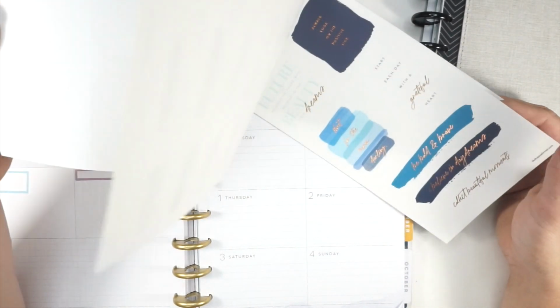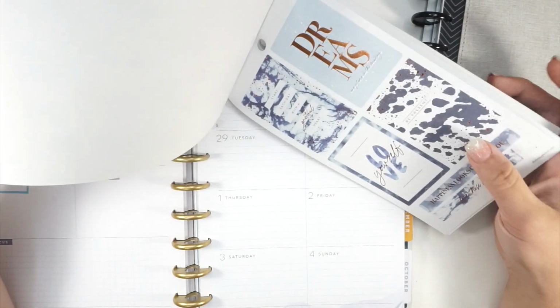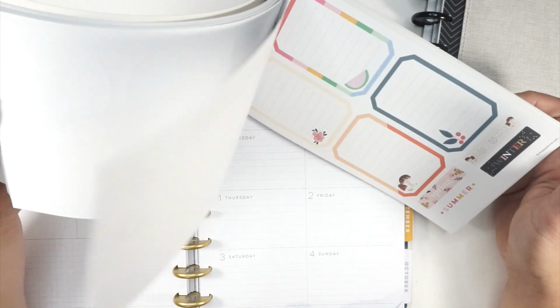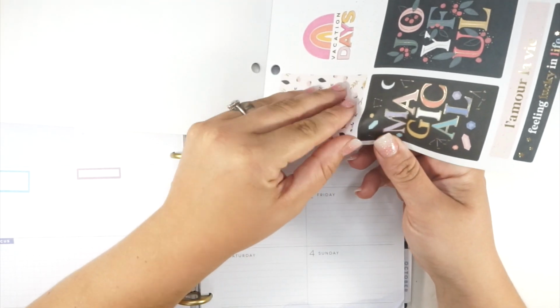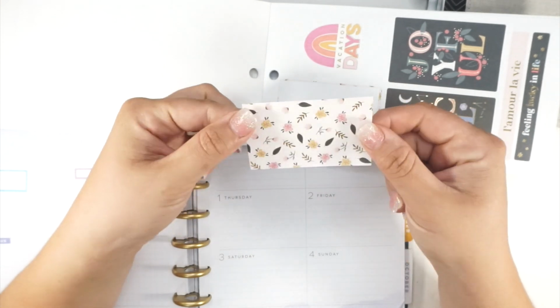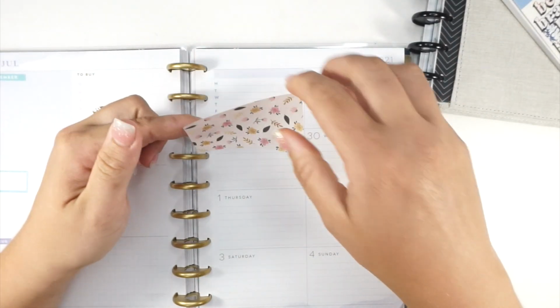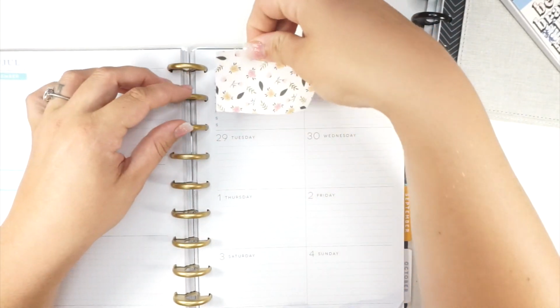But if there are stickers that have a pattern that you can flip, let's see, I wonder if there are going to be any. Oh yeah, like this one. You can flip this one and use it in a different way. But stickers that are punched and sized for the big planner will fit in these boxes. And specifically this one is where I like to use them if I'm going to cover that up.